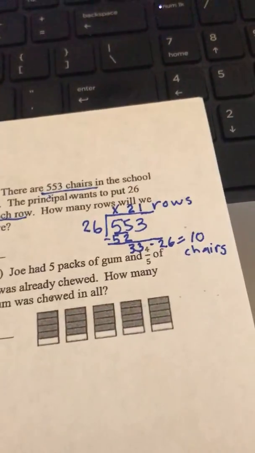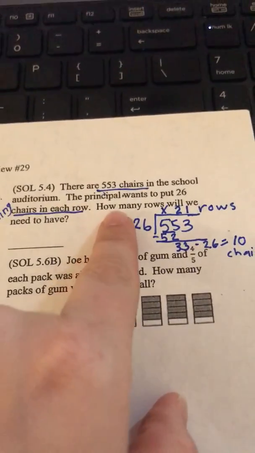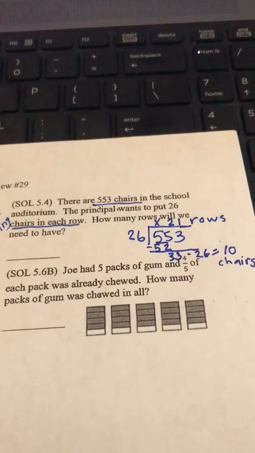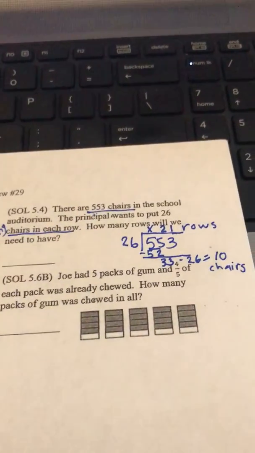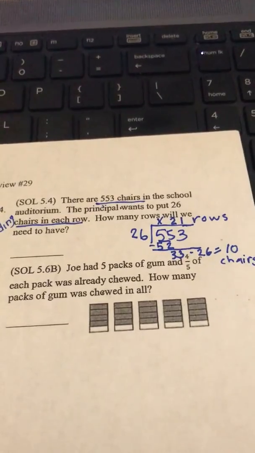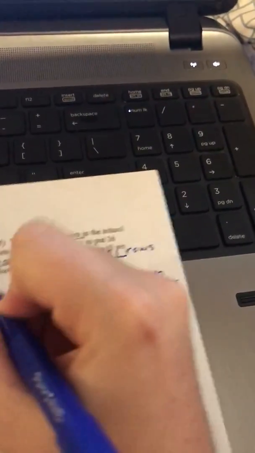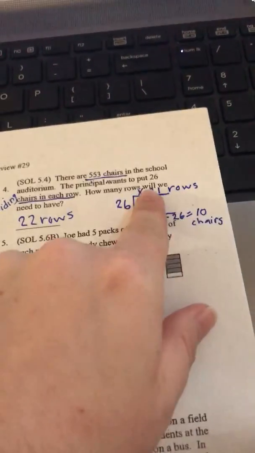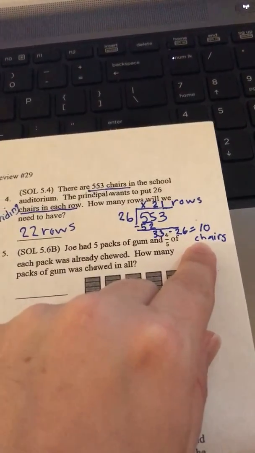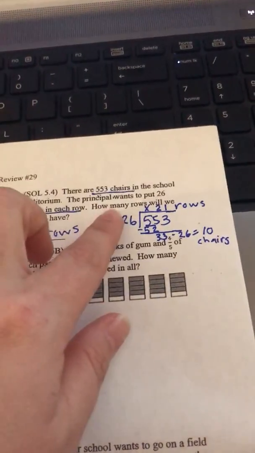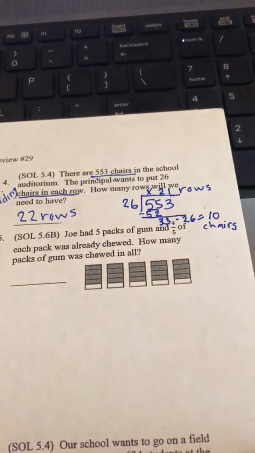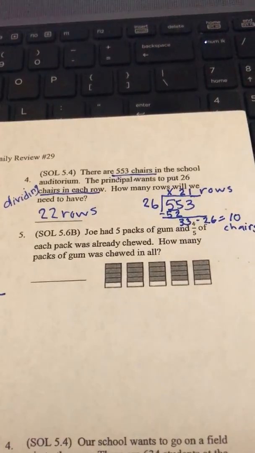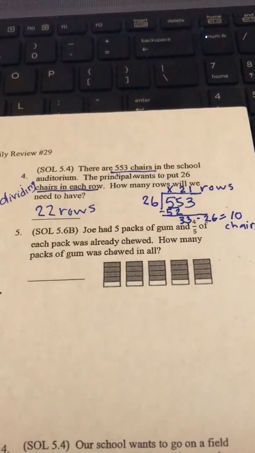All right, now going back to the problem, it says, how many rows will the principal need to make sure all the chairs get put into rows? If you said that we need 22 rows, you are correct. This is an interpreting remainder problem. That means I'm going to make 21 rows, but these 10 chairs we are not going to put back in the closet. The teacher wants to... you know what? Now that I'm looking at this, I would take my answer back.